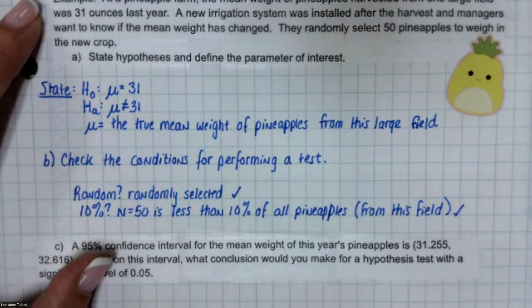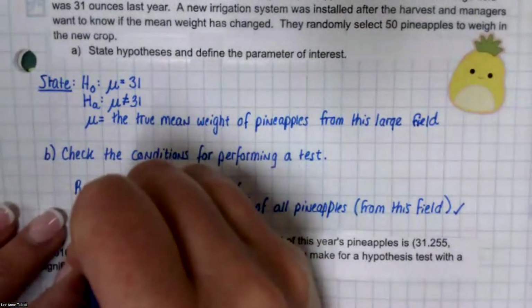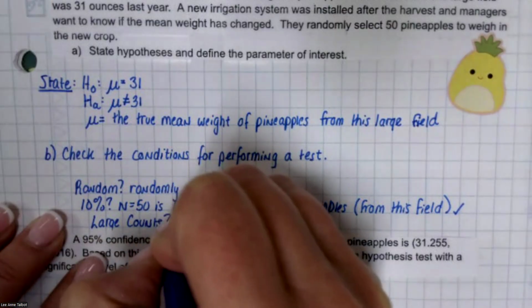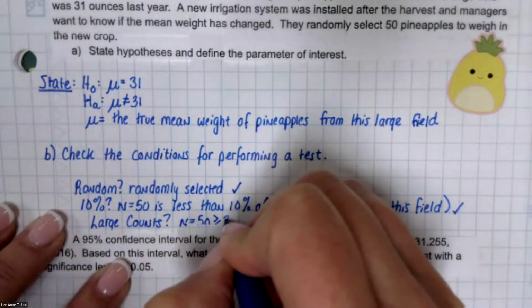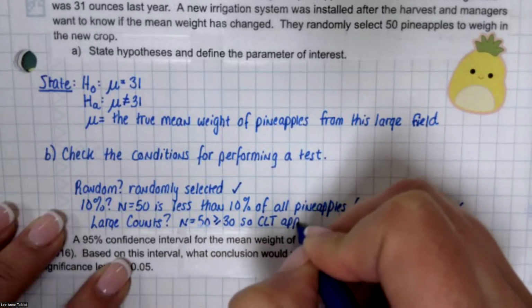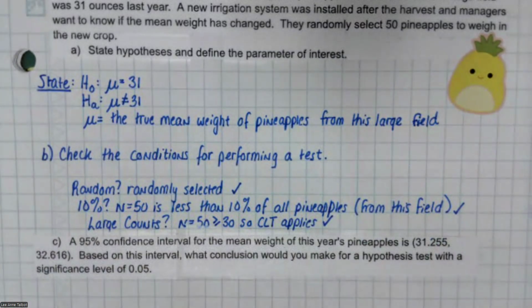They didn't say pineapples from this field, but I sort of feel like that's implied in the question. Never been happier about CLT applying?